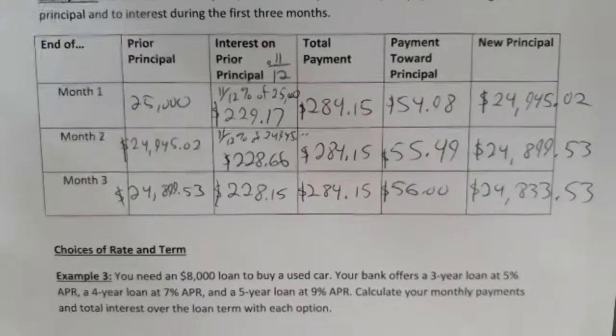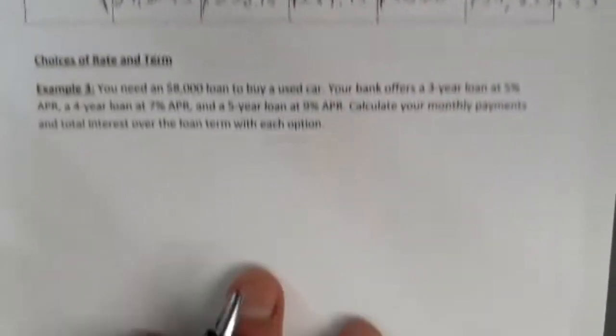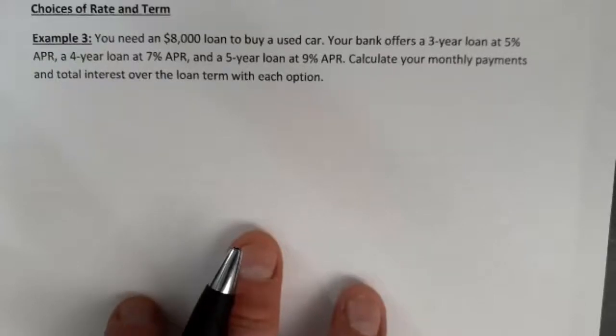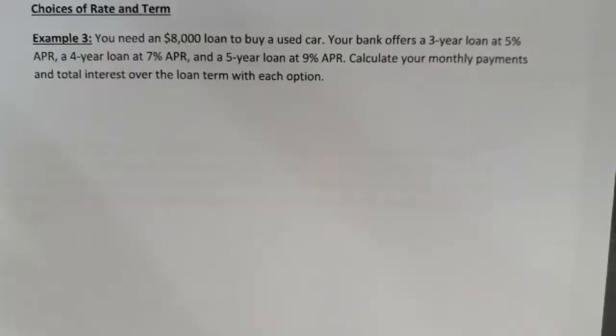Okay, so now in example 3, they're going to give us 3 different loan options here. So now we're comparing loan options. We need an $8,000 loan to buy a used car. Your bank offers a 3-year loan at 5%, 4-year at 7%, or 5-year at 9%. Calculate your monthly payments and total interest over the loan term with each option.